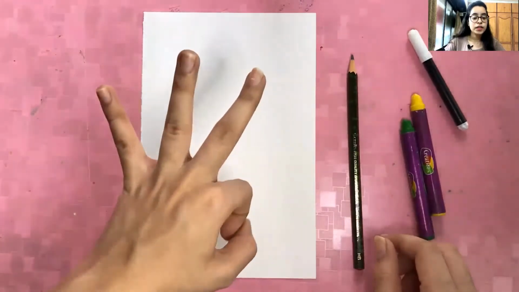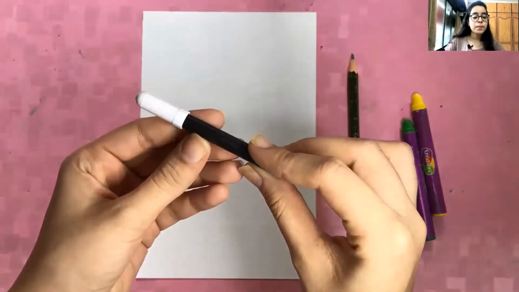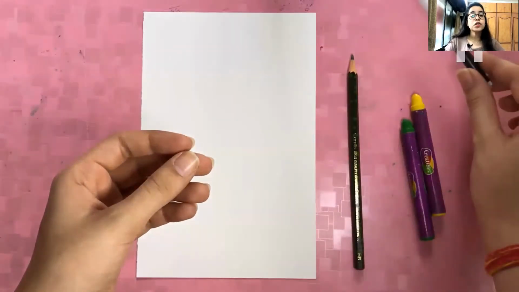Third, over here, I have a black sketch pen. So this is a black sketch pen, a tiny one that I have at my place. But in case you're not having a black sketch pen, you can also use a black ballpoint pen or a black gel pen or a black marker. Do not worry if you don't have a black sketch pen. You can also use a black gel pen, ball pen, marker, or in case you're not having any of these, you can completely skip this particular art material.